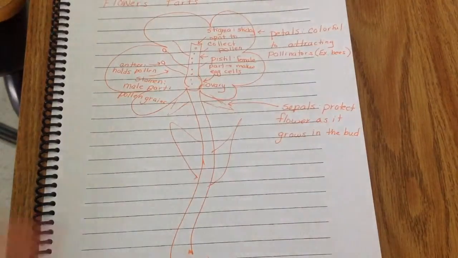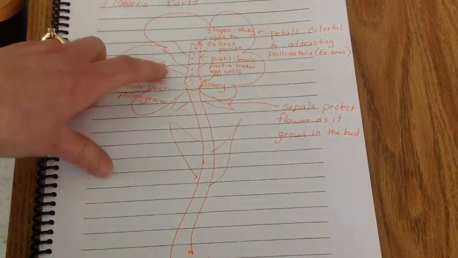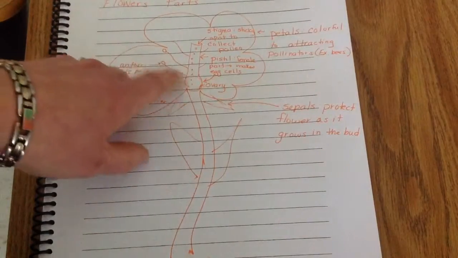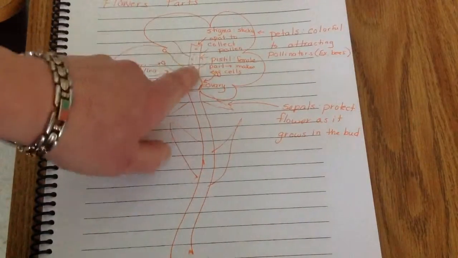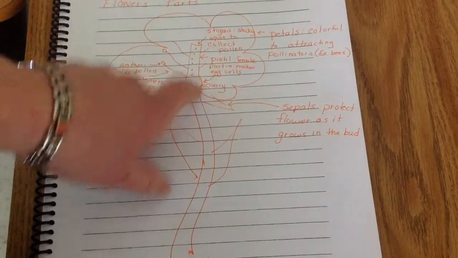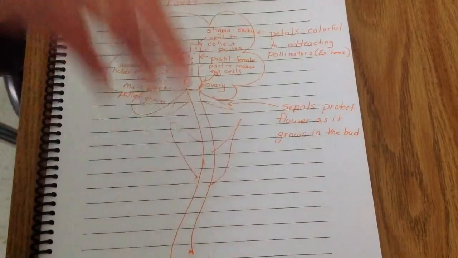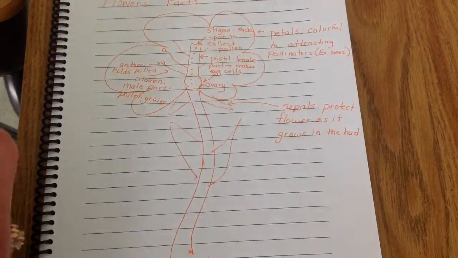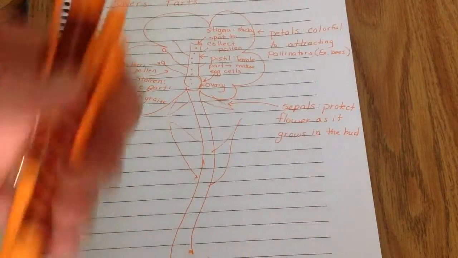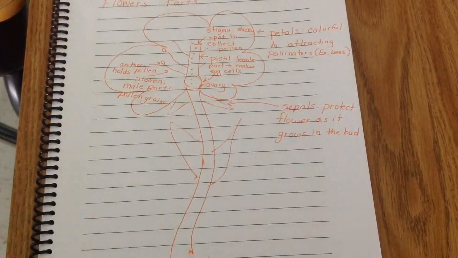So just thinking about all of these components. Anther, the whole thing is a stamen. Pistil, ovary where the egg cells are. Stigma, the sticky part on the top, and those petals and sepals. All parts of a flower. A flowering flower, that is. A flowering plant? Yeah, something like that.